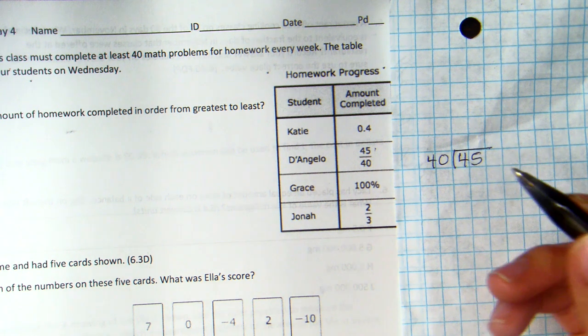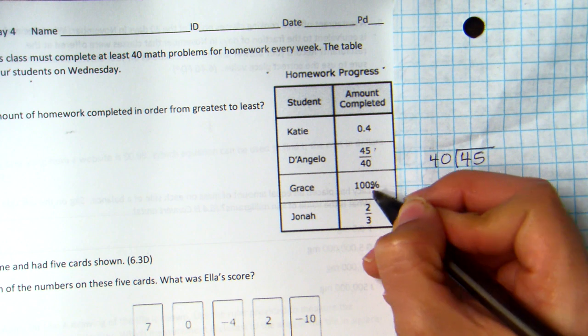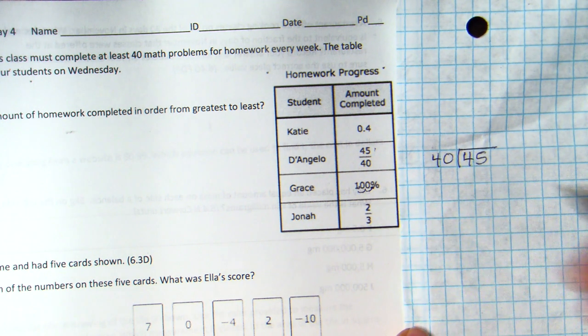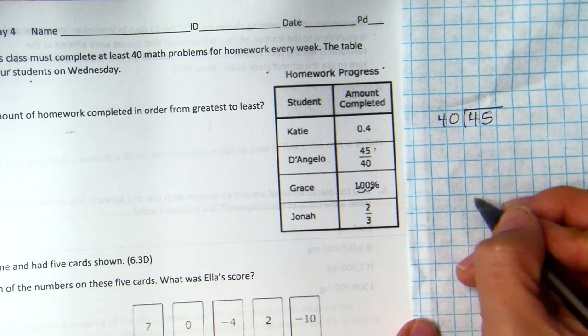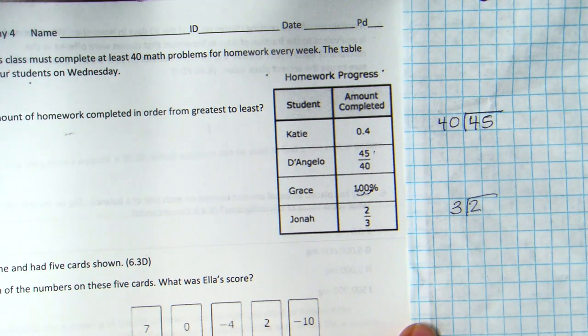You move it 2 places to the left. So you assume the decimal is at the end, right? At the end. So 1, 2, over there. And then for Jonah, again, we need to do the division. 2 divided by 3.